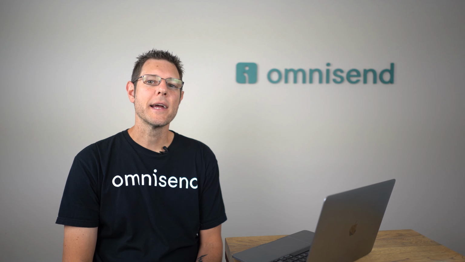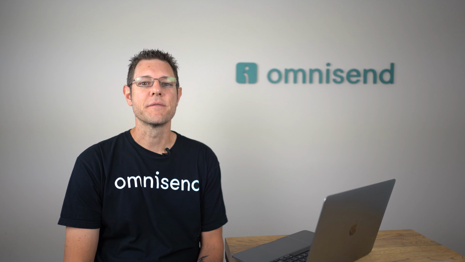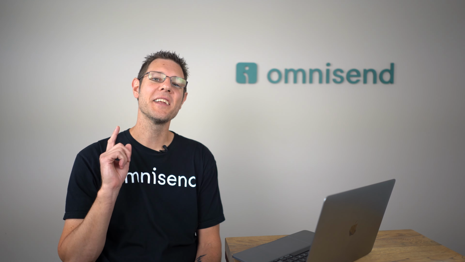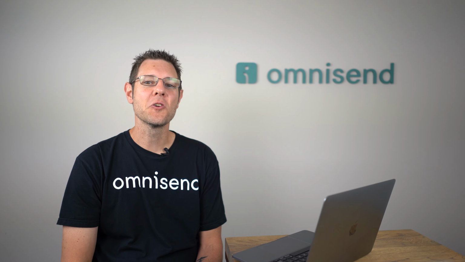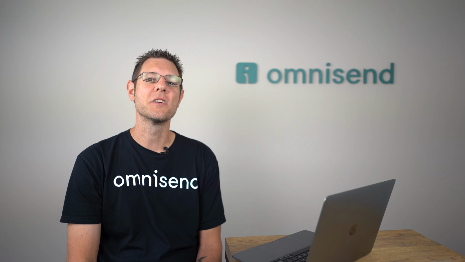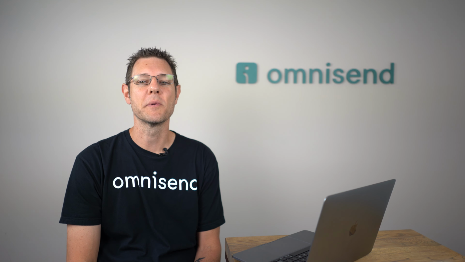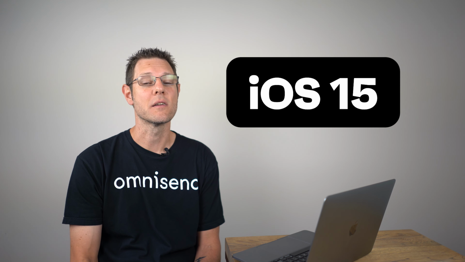Are you worried about how iOS 15's impact on open rates affects your email deliverability? Well, you shouldn't be. Omnisend has you covered. Today we'll show you 10 quick ways you can ensure your list stays clean and active so you can maintain or improve your email deliverability after iOS 15, which is now.